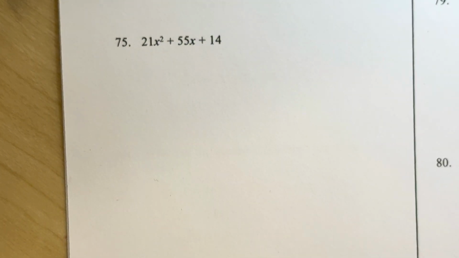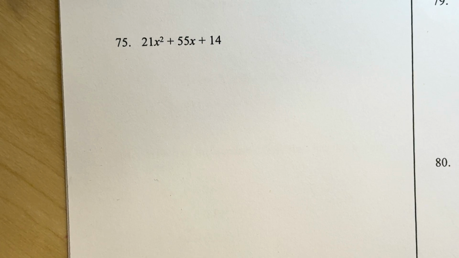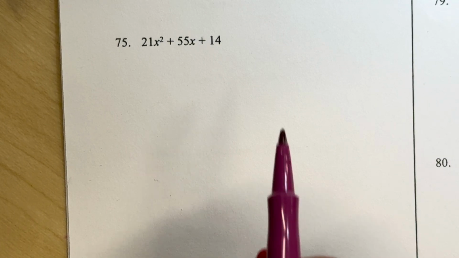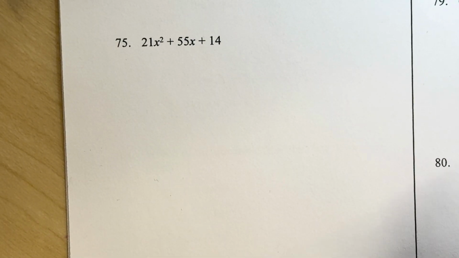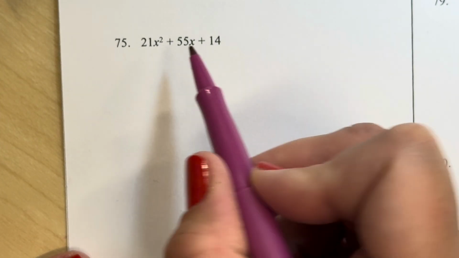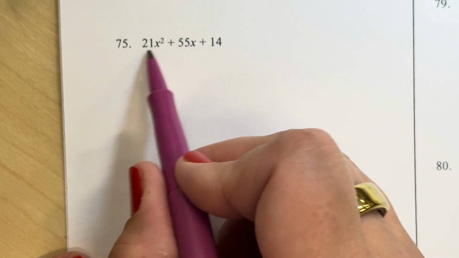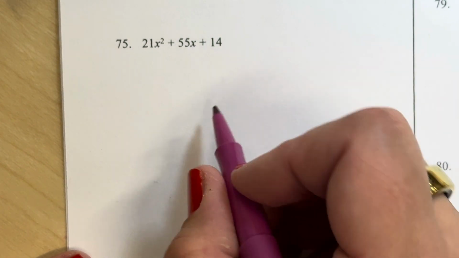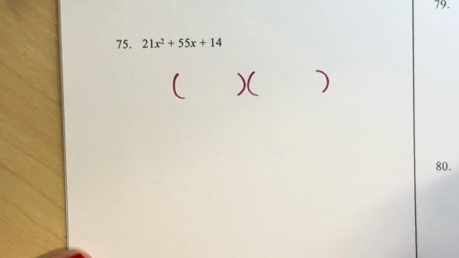All right, we are getting a little bit more challenging with this one. Do we have a greatest common factor? No, because the only way to make 55 is 5 times 11, and 5 does not go in the other terms. So I'm going to try this.